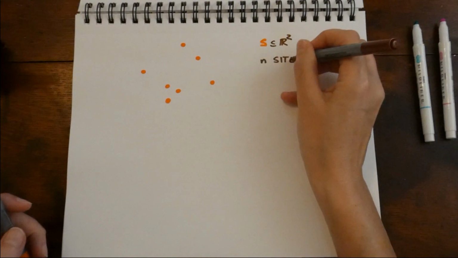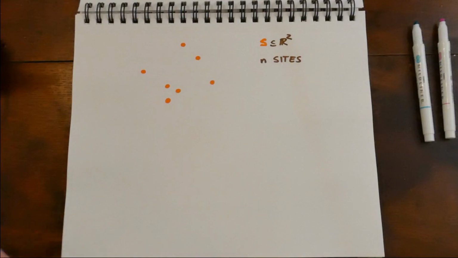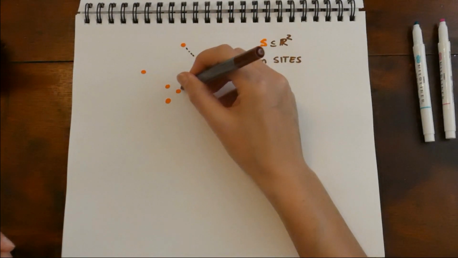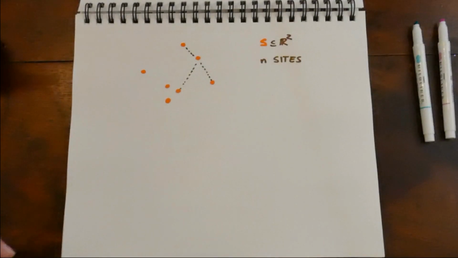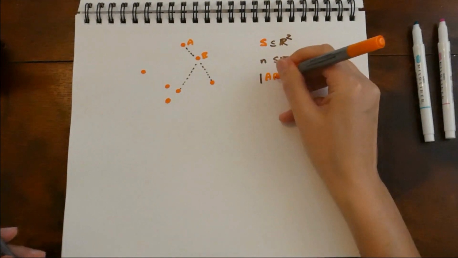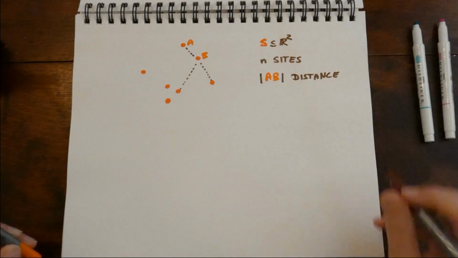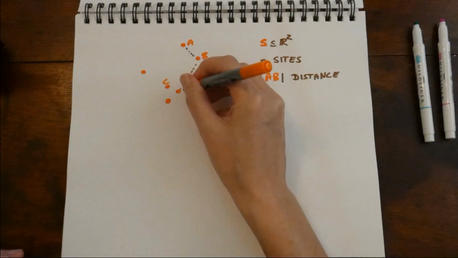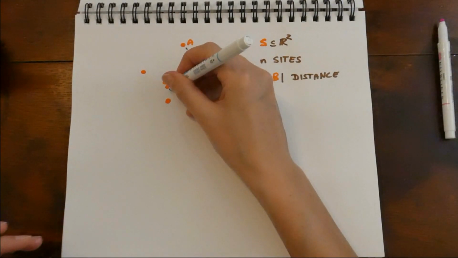And let's say we have n such sites. Then for each pair of sites we have the distance between them, which is just the Euclidean distance, the distance you would measure with a ruler. And we will denote the distance with vertical bars like this. Now the closest pair is the set of sites in S such that their distance equals the minimum distance over all pairs of points in S.